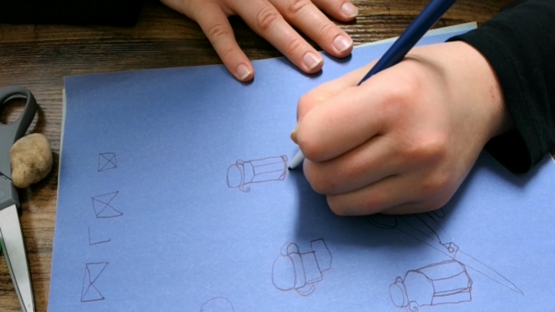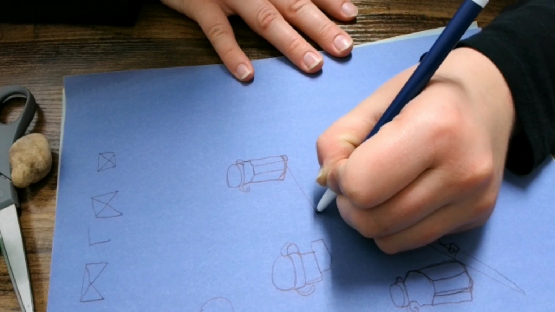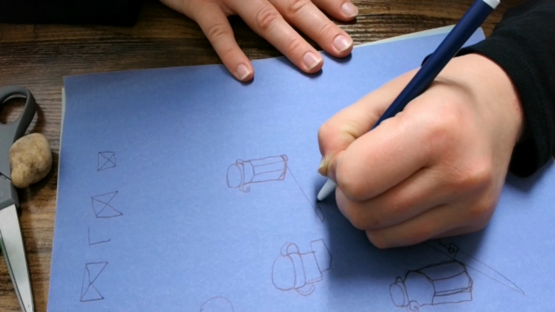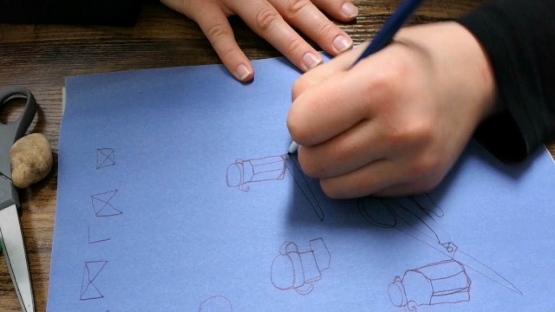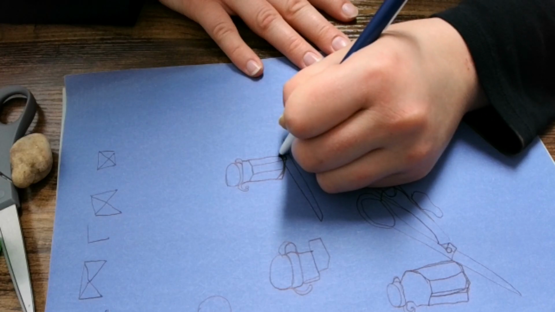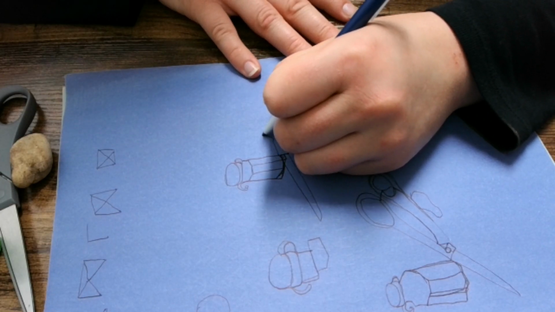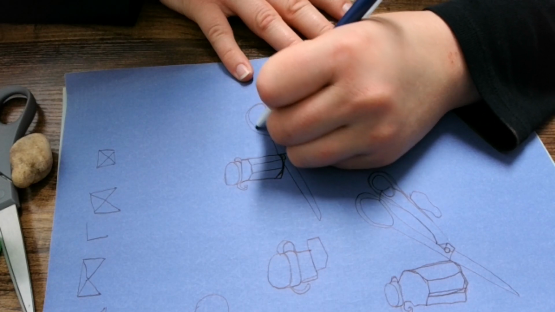And then this becomes the blade for the scissors. Oh my gosh, what was I doing?